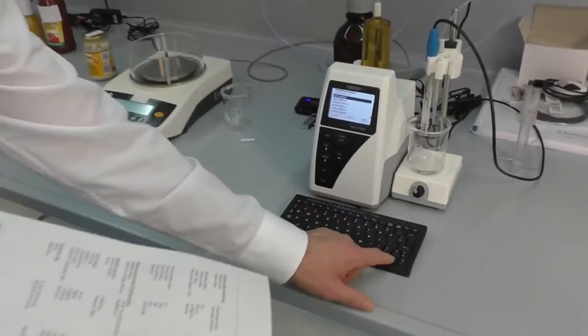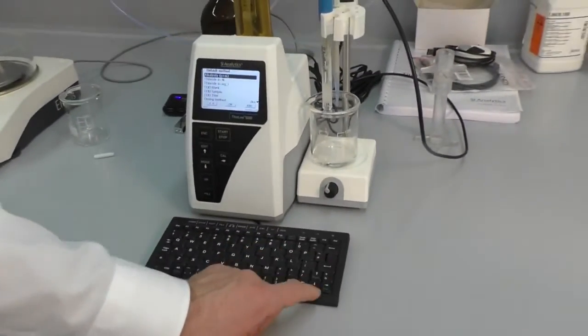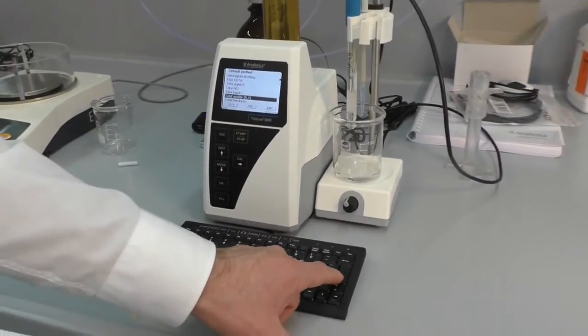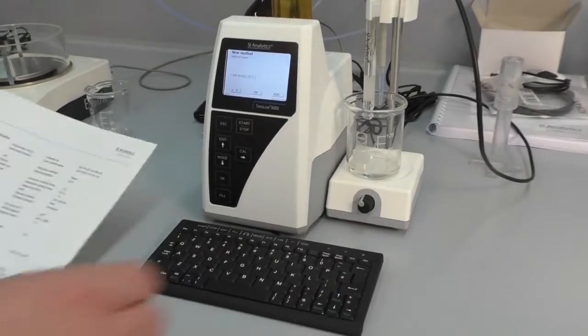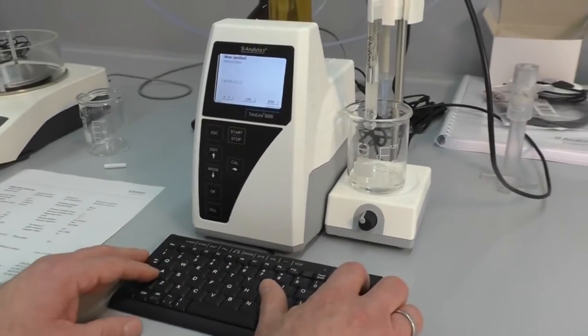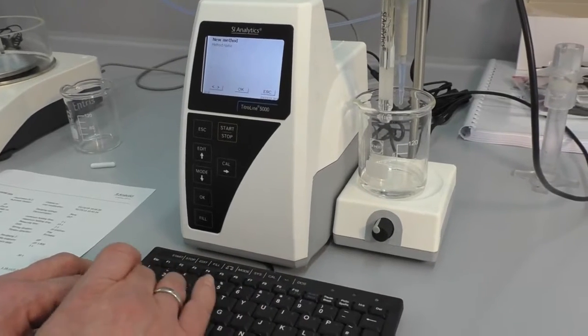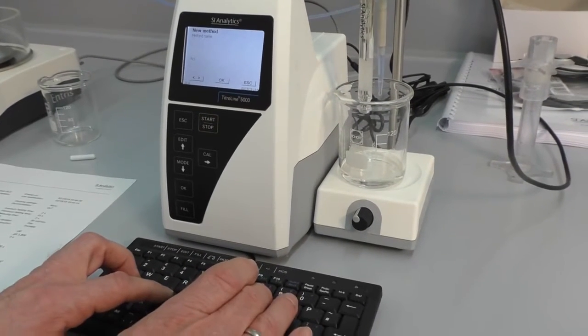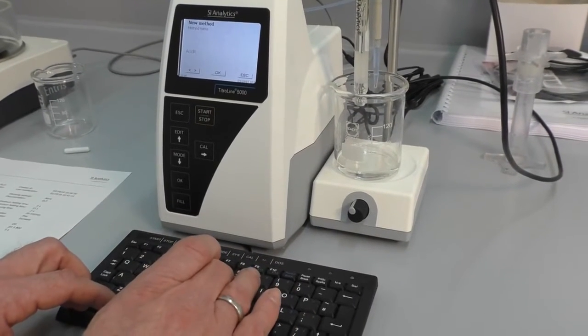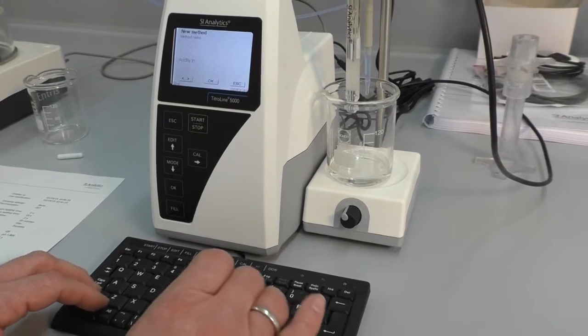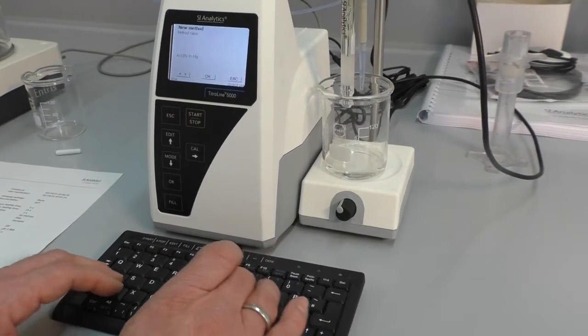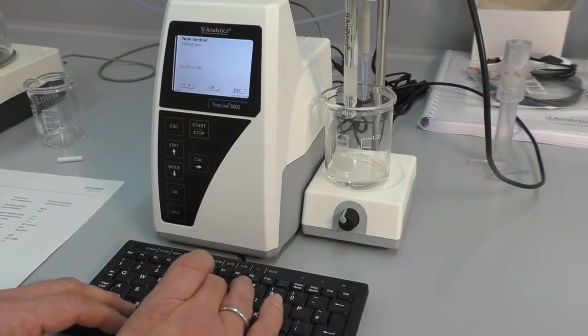We'll use the default method again for total acidity, and to make it easier we will change the name and say it's acidity in mayo, to make it simple.